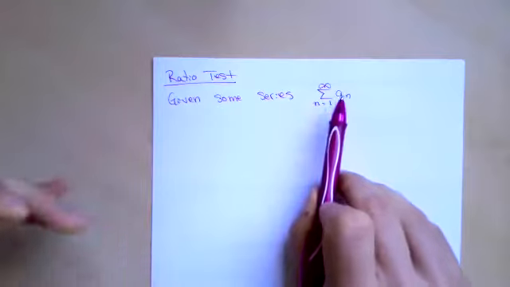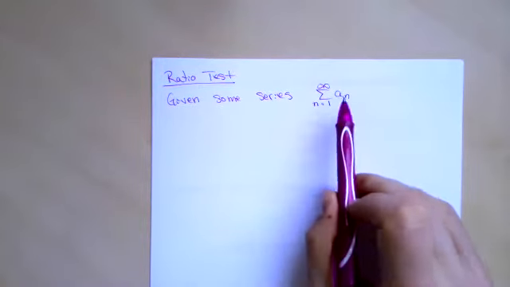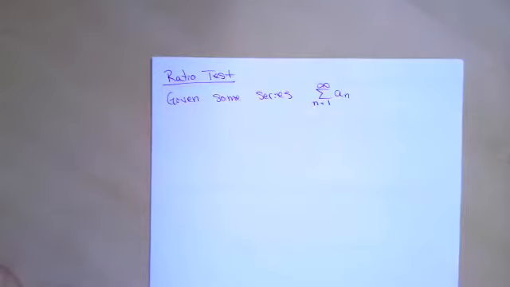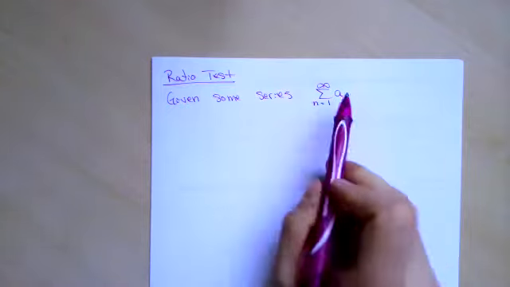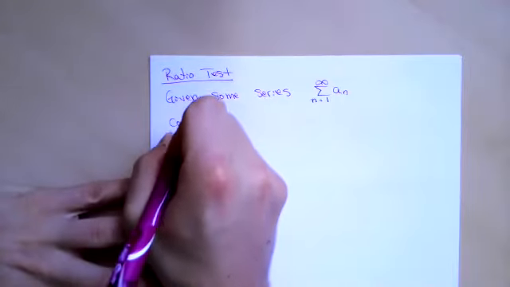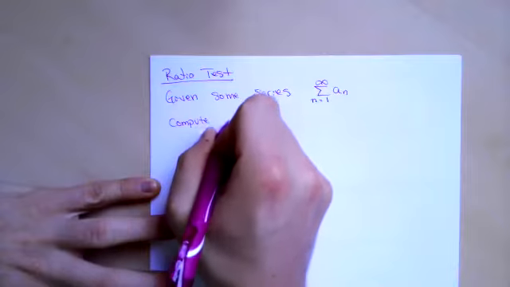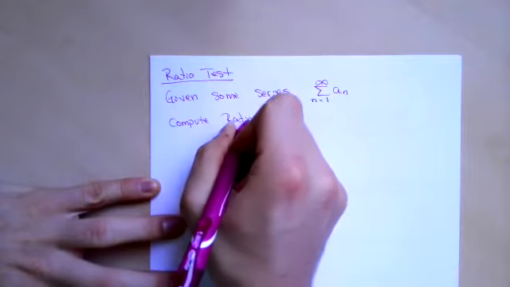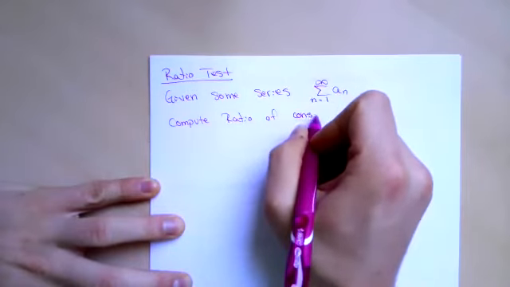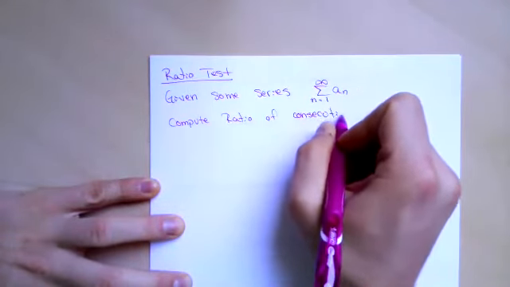And this could be alternating. There could be a (-1)^n built into there, or it could be a fancy one with cosines or something that will make some of the terms positive, some of the terms negative, but in kind of a random way almost. So for some general series, we want to compute the ratio of consecutive terms.